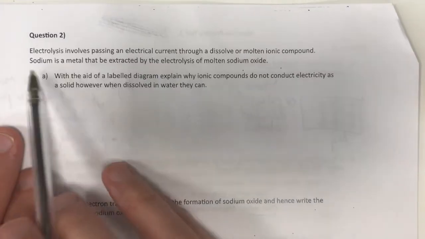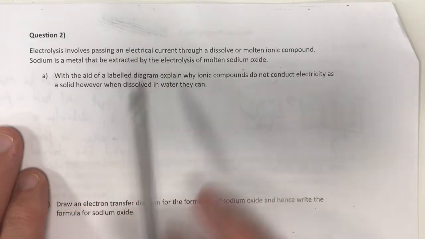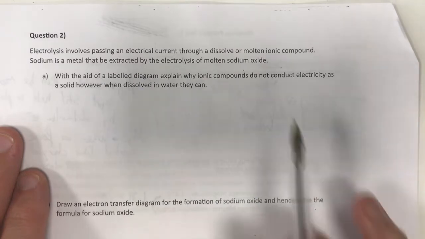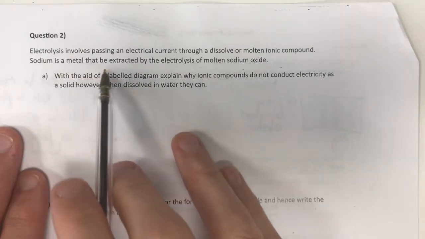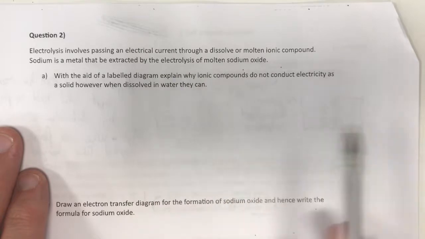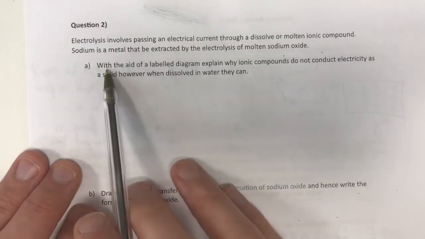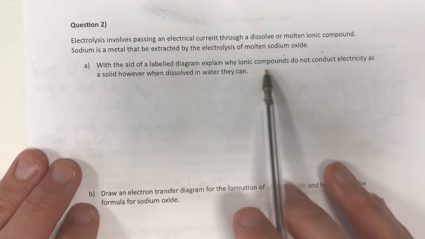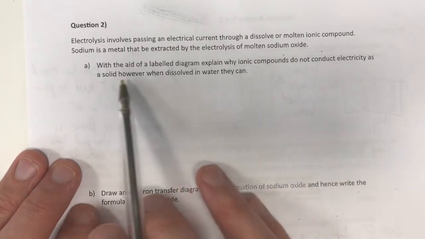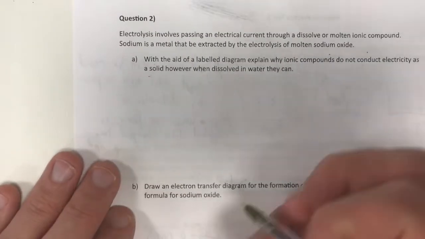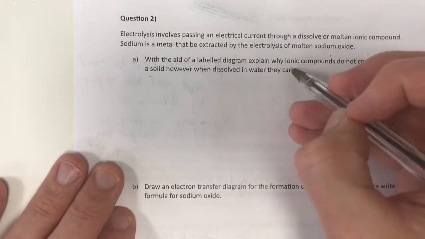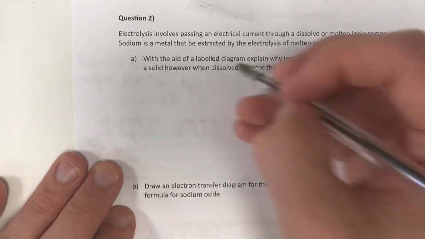Question number 2. Electrolysis involves passing an electrical current through a dissolved or molten ionic compound. Sodium is a metal that can be extracted by electrolysis of molten sodium chloride. With the aid of a diagram, explain why ionic compounds do not conduct electricity as solid, however, when dissolved in water they can. Again, we've got a bit of information, but at least we know we're talking about ionic compounds and we need a diagram.